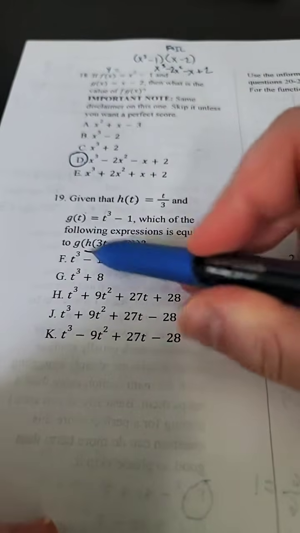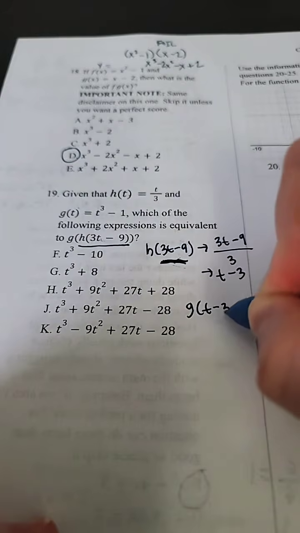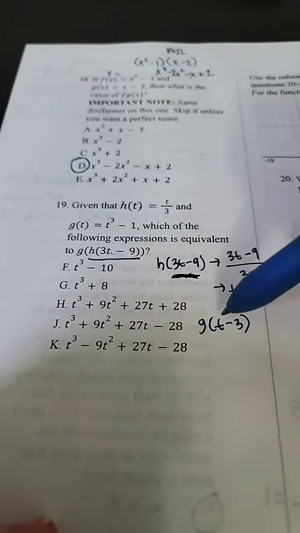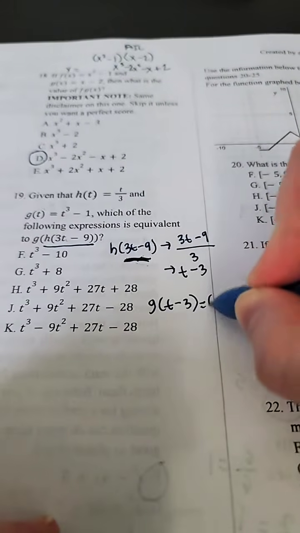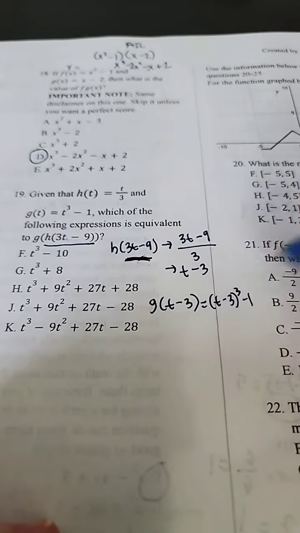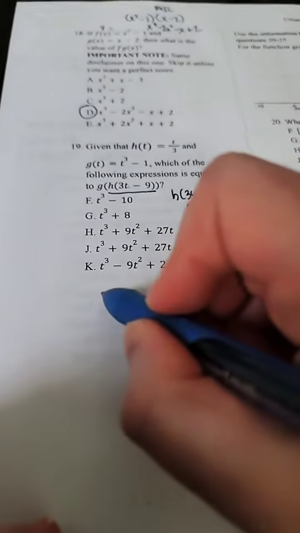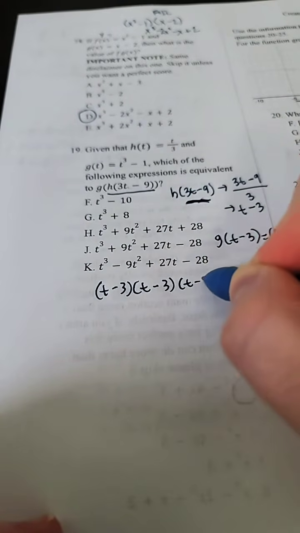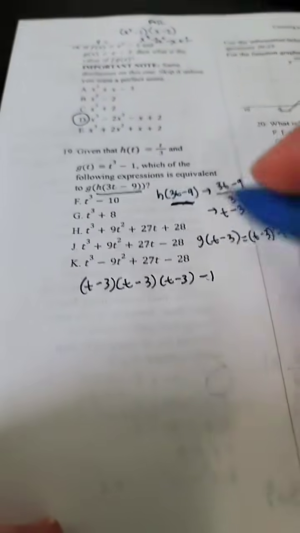So we can replace all of this in parentheses with t minus 3, and we can say we're finding g of t minus 3. Now, everywhere we see t in this function, we're going to replace it with t minus 3. So this is going to be equal to t minus 3 cubed minus 1. Now I'm just going to expand this out. It's t minus 3 times t minus 3 times t minus 3, because t cubed means I'm multiplying the same thing together 3 times.